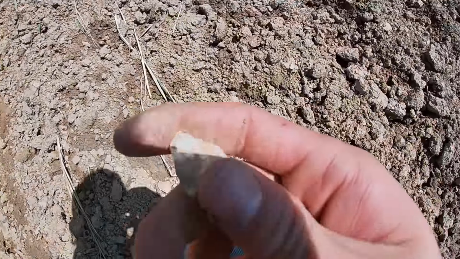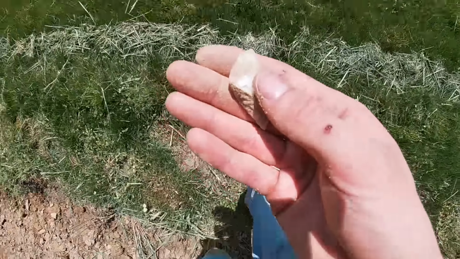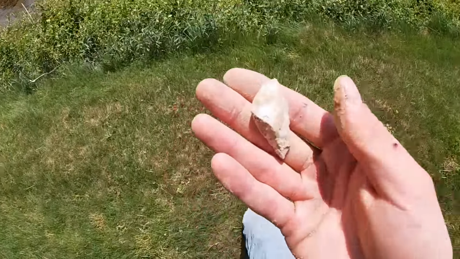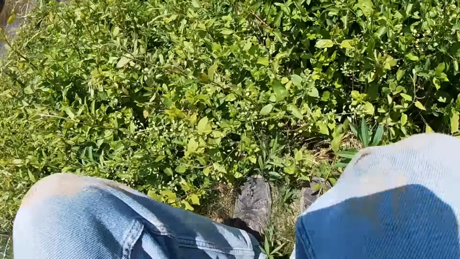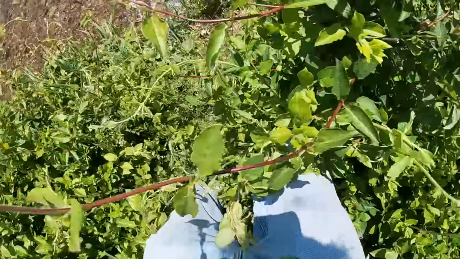We can actually go to the creek and wash it off. Creek ain't too far away. I'll just have to drop in, I guess. Oh, all this dog bane. Well, that's not dog bane. I don't know what kind of plant that is.